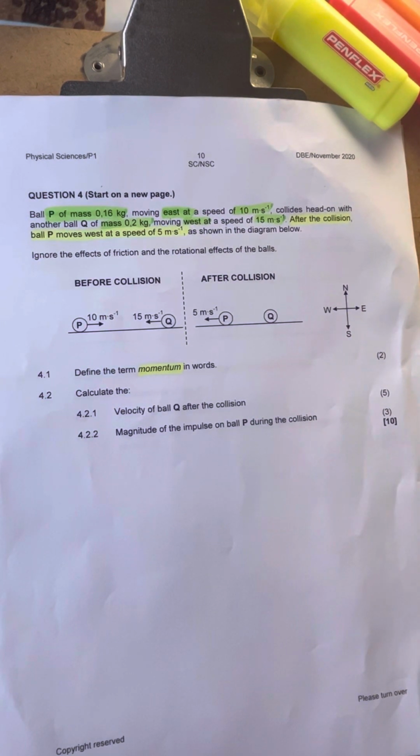It says a ball P of mass 0.16 kilograms moving east at a speed of 10 meters per second collides head-on with another ball Q of mass 0.2 kilograms, which is moving west at a speed of 15 meters per second. After collision, ball P moves west at a speed of 5 meters per second as shown in the diagram below. Ignore the effects of friction and rotational effects of the balls.